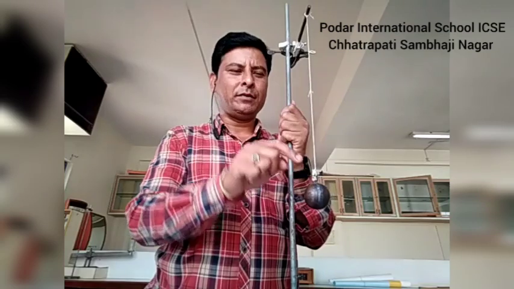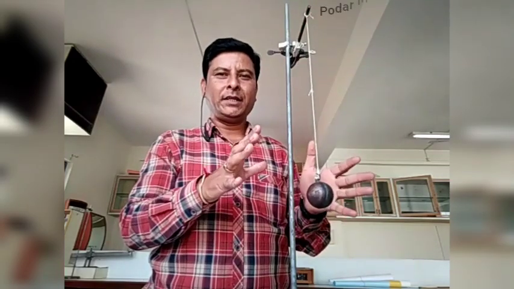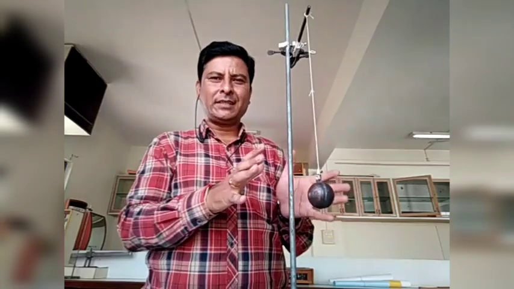Can you guess this apparatus? This apparatus consists of a metallic bob. This metallic bob is tied with the help of a thread. This is supported over this platform. This is a complete setup. This setup is a simple pendulum.